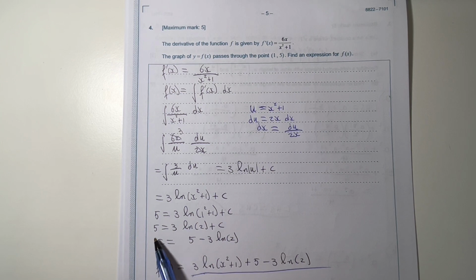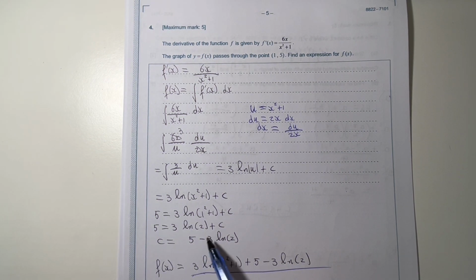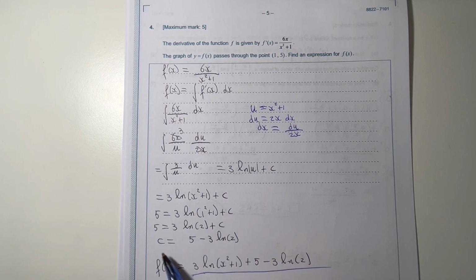I can simplify this to be 5 equals 3 ln of 2 plus c. Now there's no clear thing I can do here to simplify the value, so I can simply rearrange to have c on its own. So c equals 5 minus 3 ln of 2. Now I actually have everything I need.